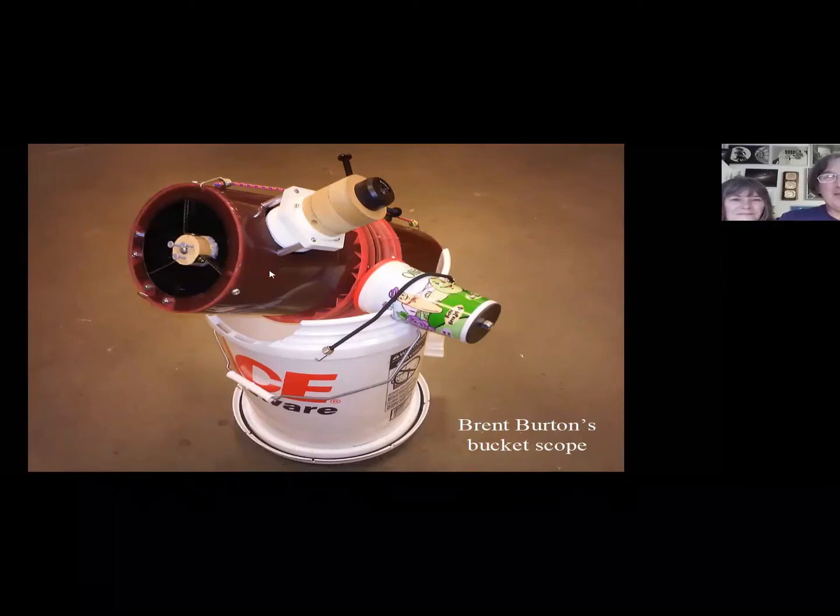These are actually flower pots, and this is an Ace Hardware bucket. These are drink cups from Olive Garden, plumbing fixture in there. But what he did is he took the optics out of a Star Blast, the 4.5-inch Star Blast, put it in here, and it works. So I just threw that in because it's weird and different.